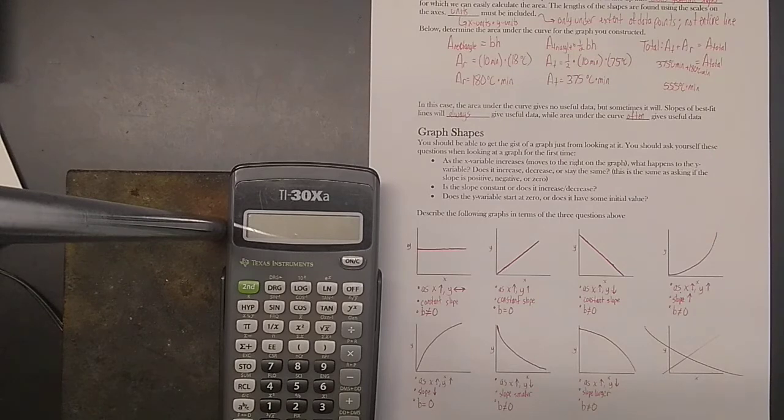So those are the features of a graph that you need to know how to read: area under the curve, slope, y-intercept, using models to make predictions. We're very close to getting into the actual physics content, which is good. I'll see you very soon.